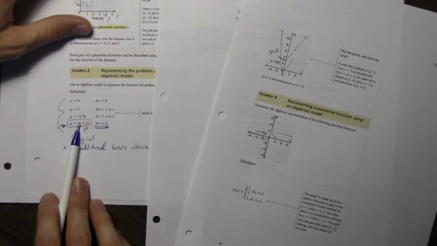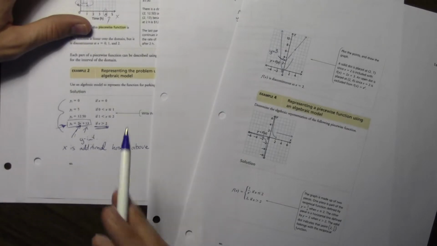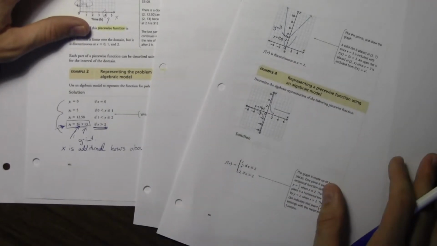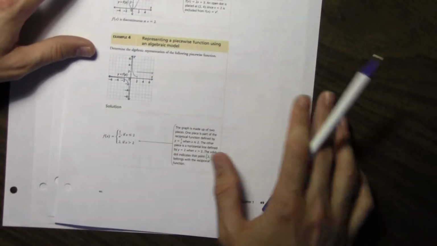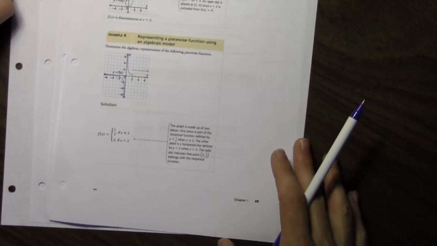X was not a true representation of the independent variable. It was actually additional hours over the original 2. Okay, so yeah, sorry about that. A little bit confusing. Let's see, the next problem will be a little bit more straightforward. Any questions about this one?